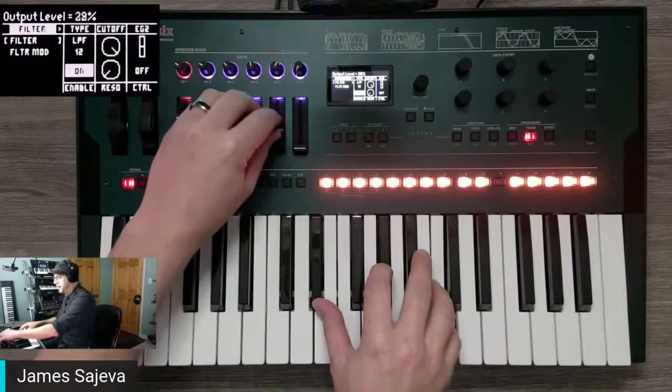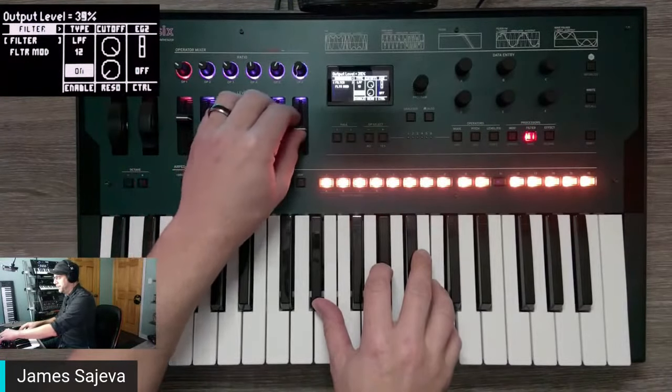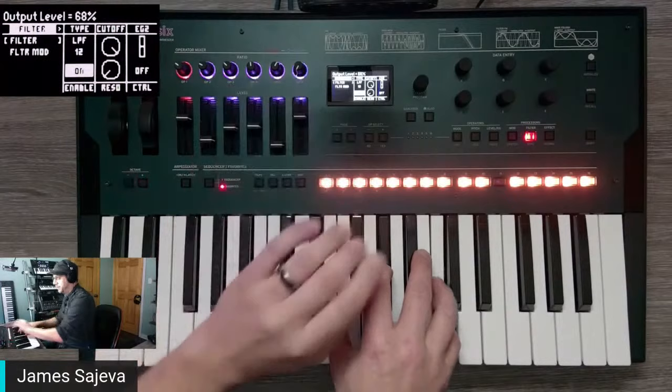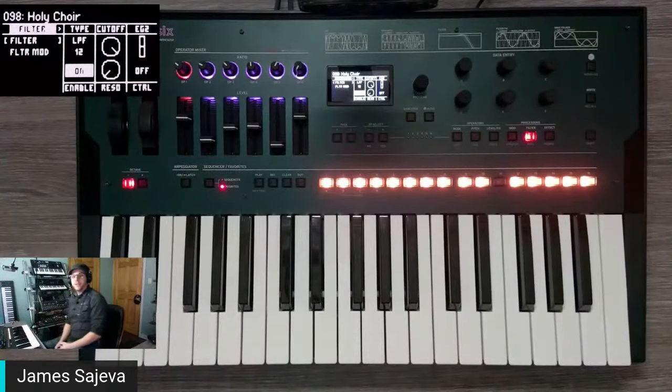So what makes opsix different in the FM world from things that have been out there in the past? Well, first a little history on FM. The long and short of it was that in the 80s, there was this technology that came out, FM synthesis, frequency modulation synthesis, and it was a completely different approach to creating sounds, and it has such a unique timbre to it.